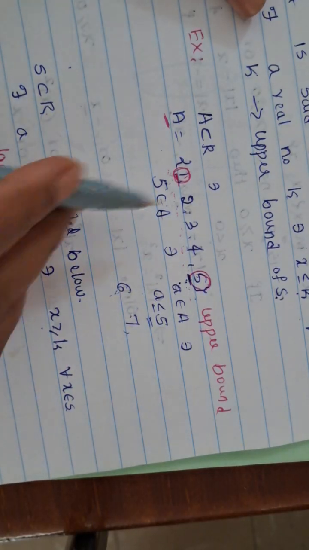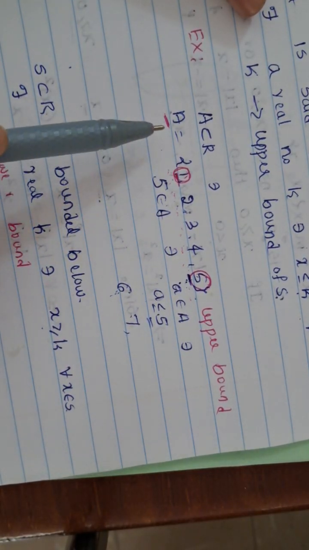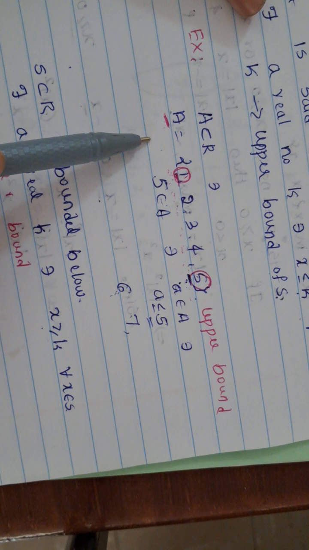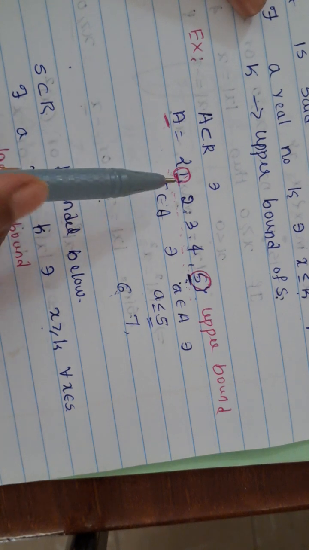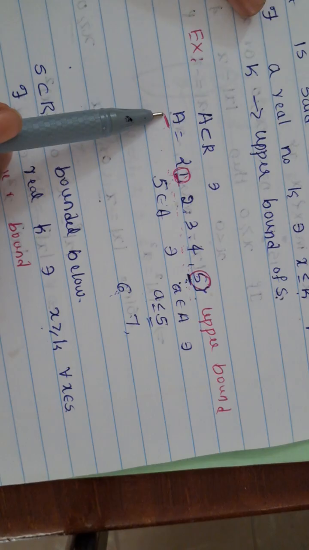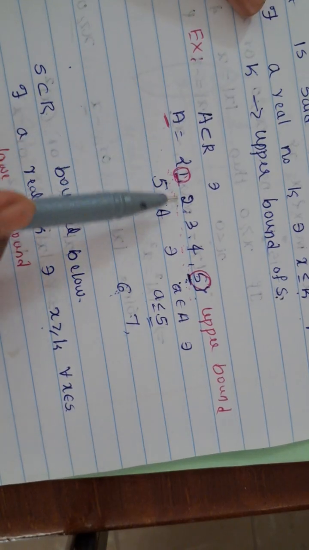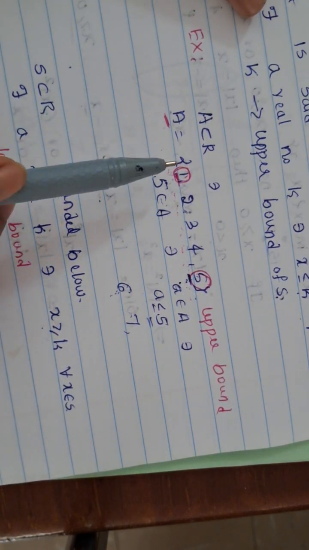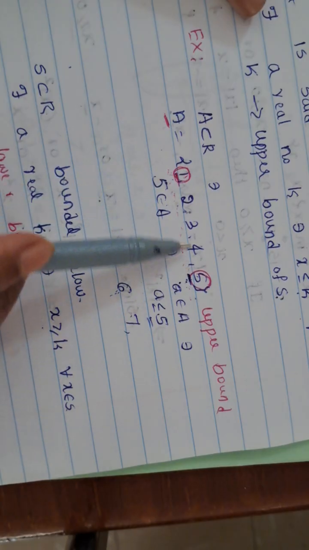So therefore, here 1 will be the lower bound of the given set. Like I told you, any number which is less than 1, if I take 0, 0 is still a lower bound of this given set, because 0 is less than or equal to each and every element of the set.